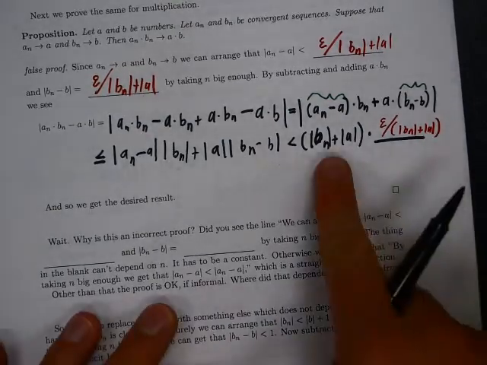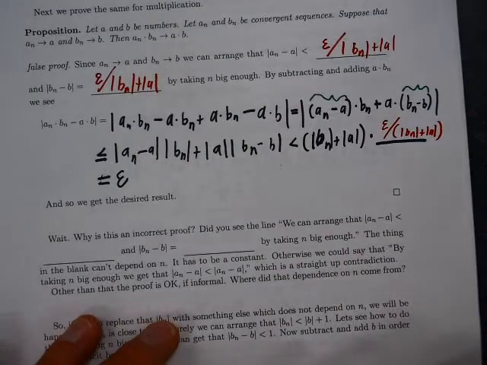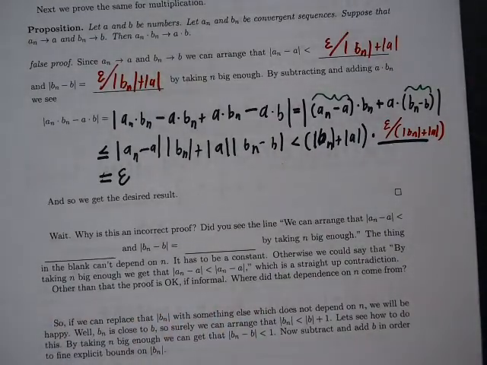And now, hey, look at this. That is exactly epsilon. And so it seems that we get the desired result. Now, as I said, this is an incorrect proof. So what incorrect thing might have happened?